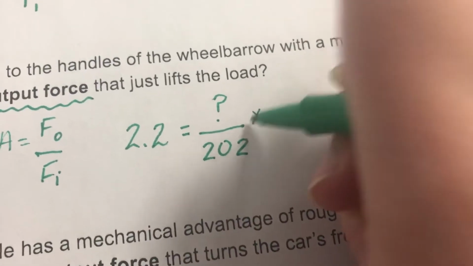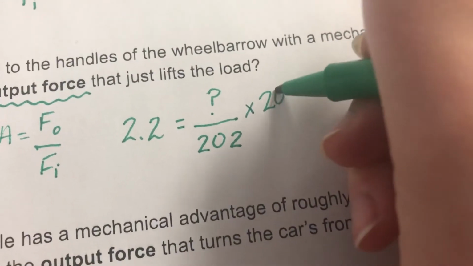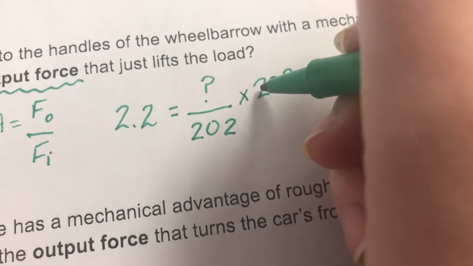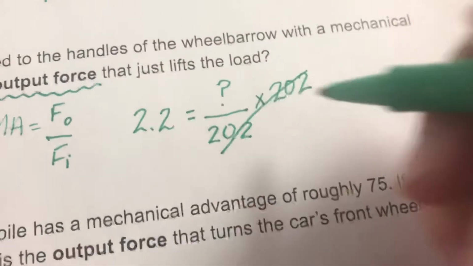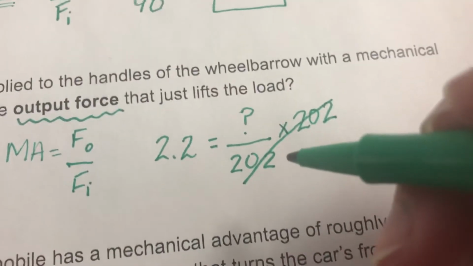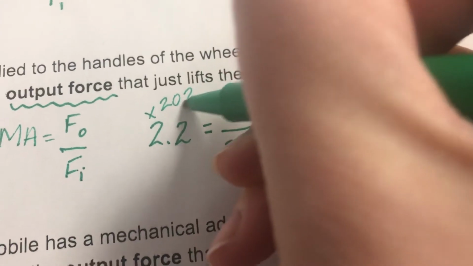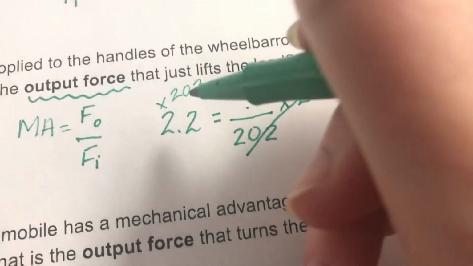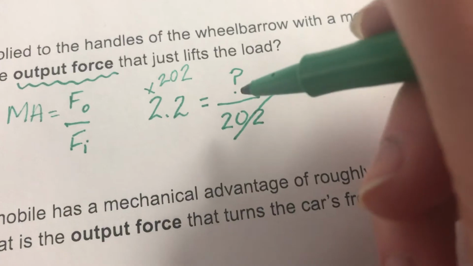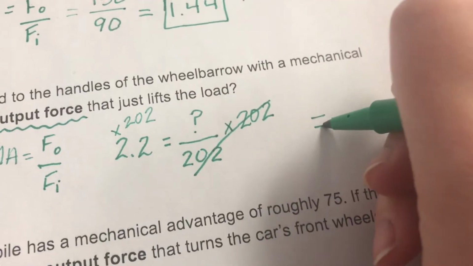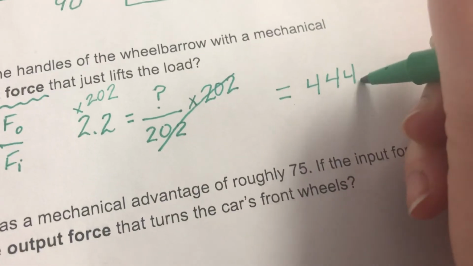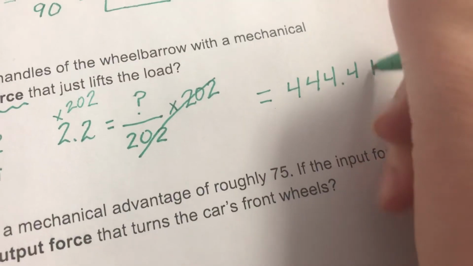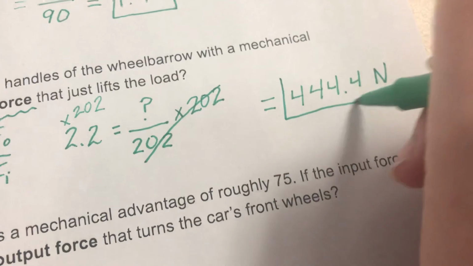So we multiply both sides by 202 because this multiplication gets rid of this division because they're opposite operations. But it's an equation, so what we do to this side, we have to do to this side. So times 202. So 202 times 2.2 is what gives us a question mark. And what that is, once I put it in a calculator, is 444.4. And we have to put newtons here because it's a force.